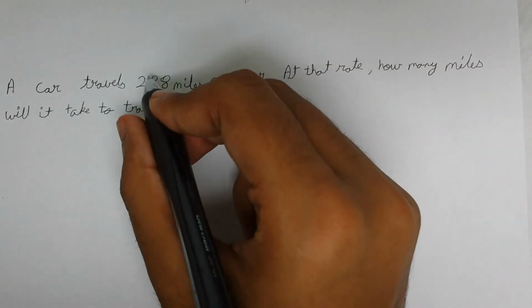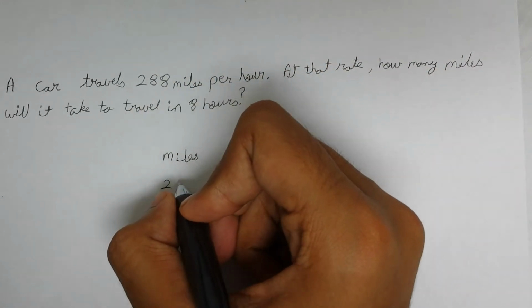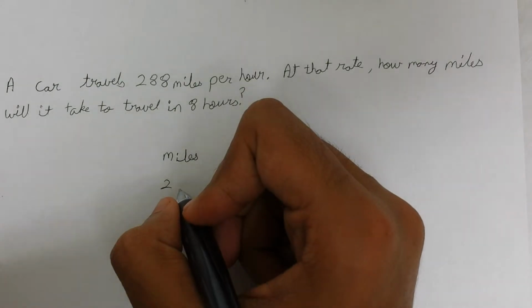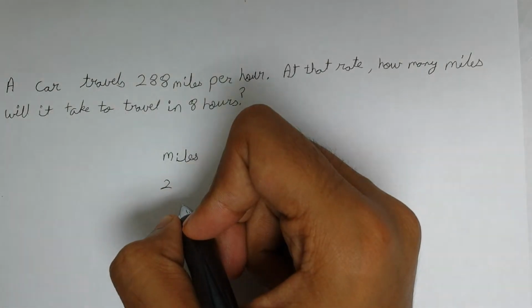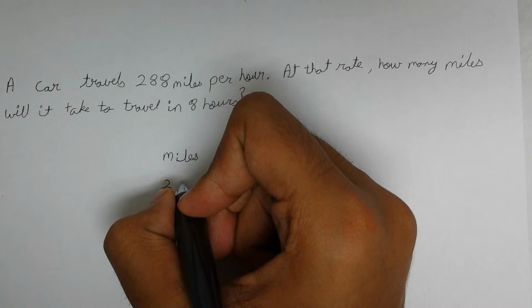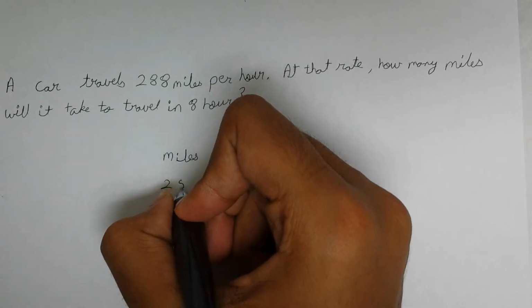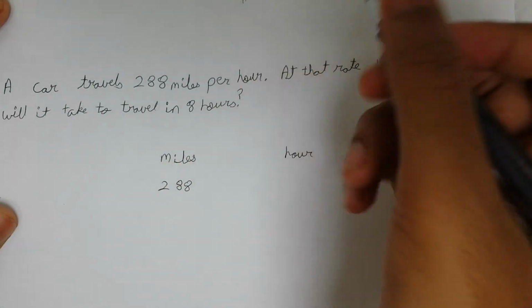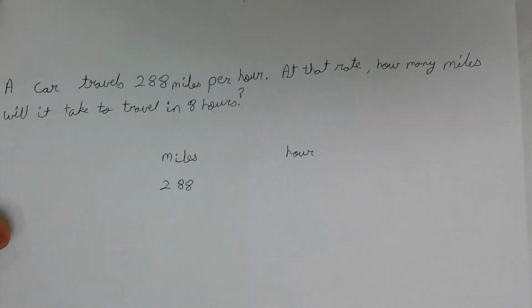In miles we put 288. Of course a car doesn't travel 288 miles per hour, but we just have to think that it is.